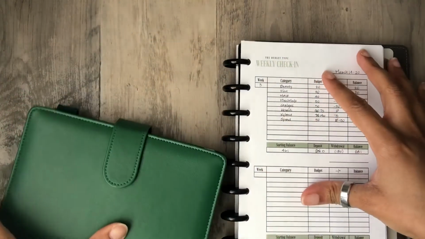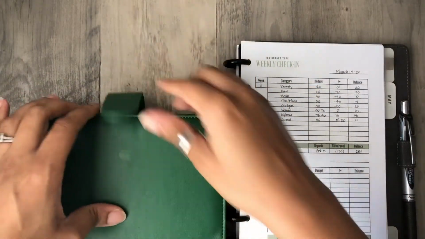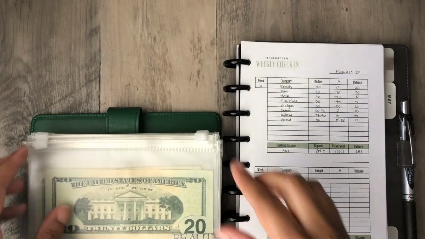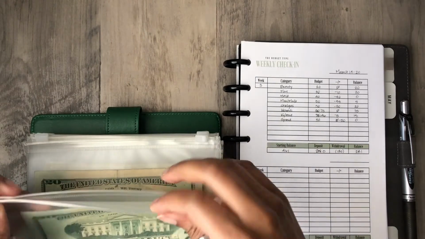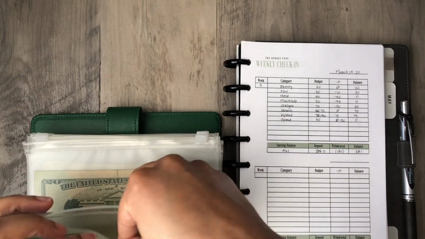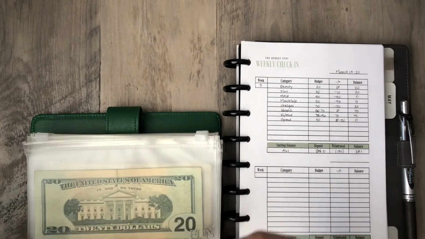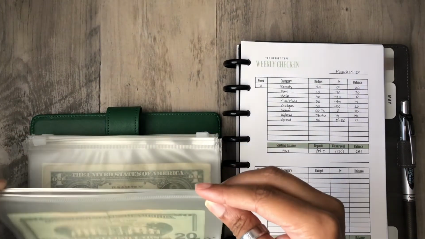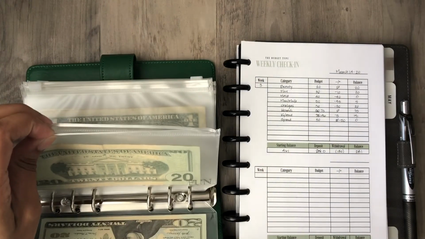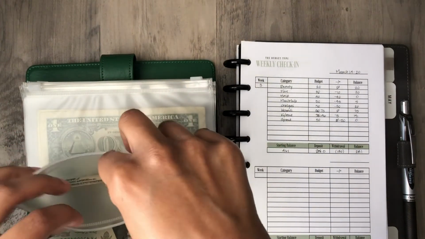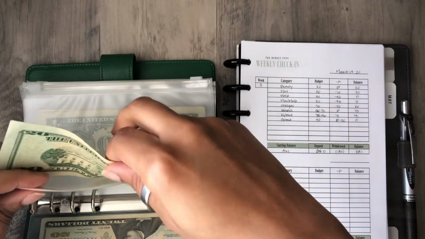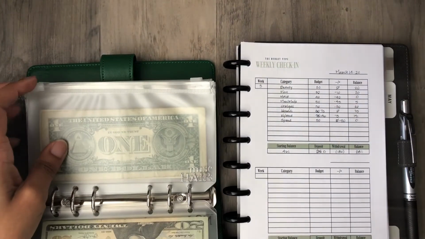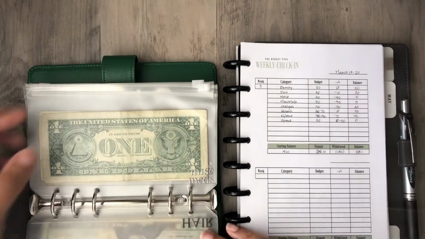Okay, so we're going to start with beauty, of course, and we should only have $20 in it, and we do. And for fun, we should have $20 as well. And we do. For hair, we don't have anything.